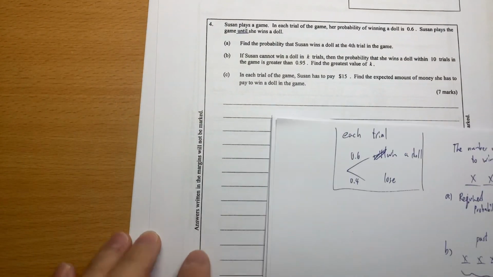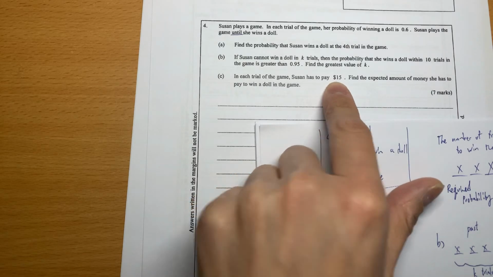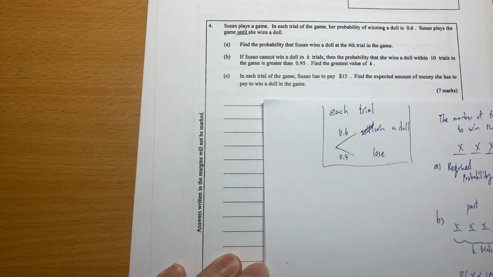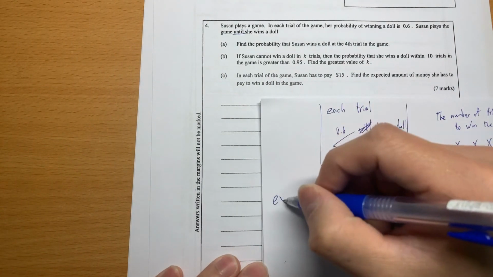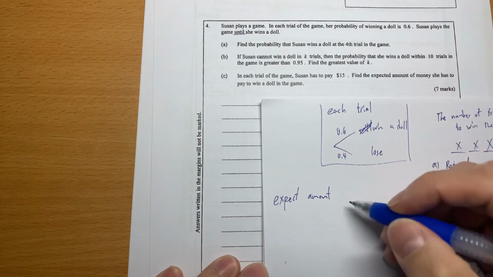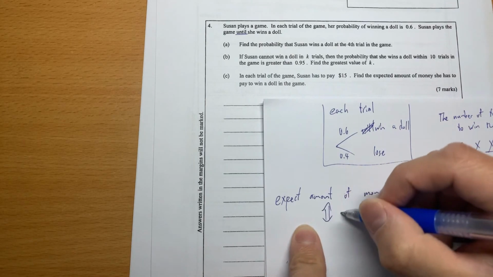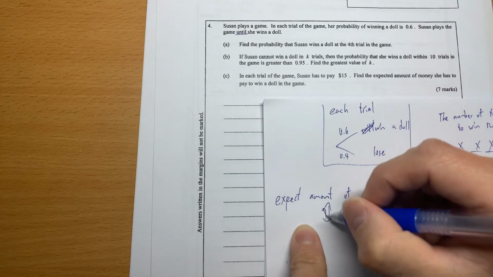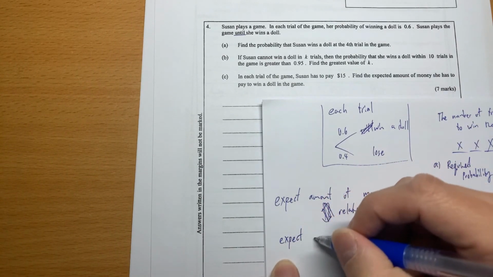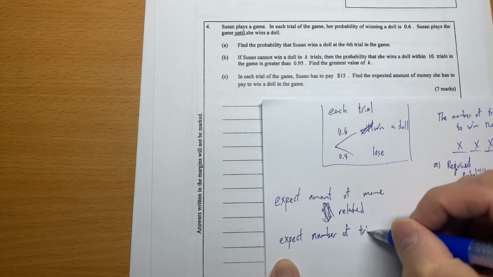Okay, part C. In each hour of the game, she needs to pay $15. Find the expected amount of money she has to pay. So, first, the expected amount of money is related to the expected number of games, which should be trials.